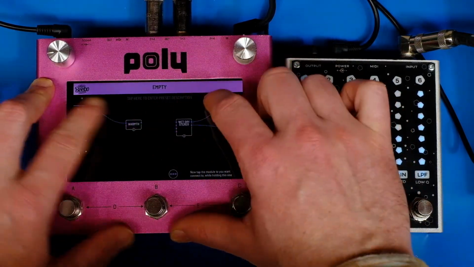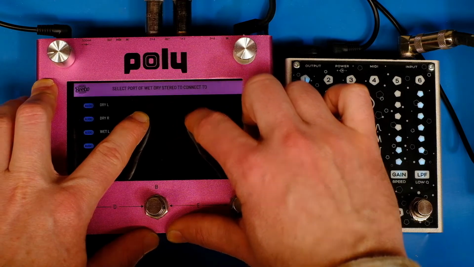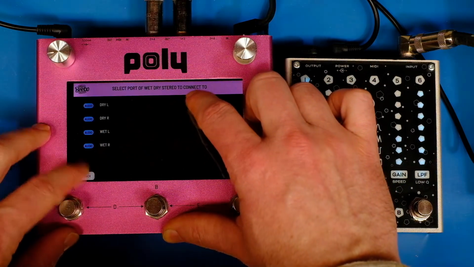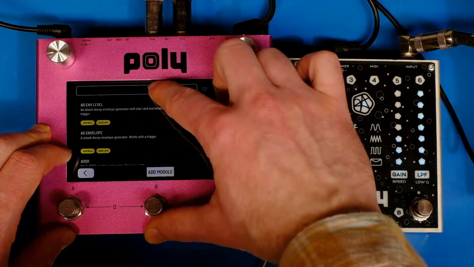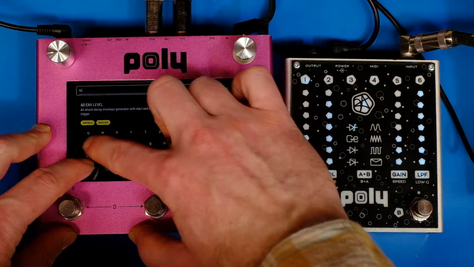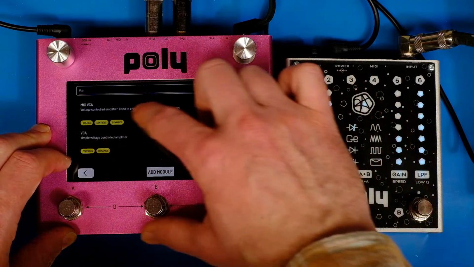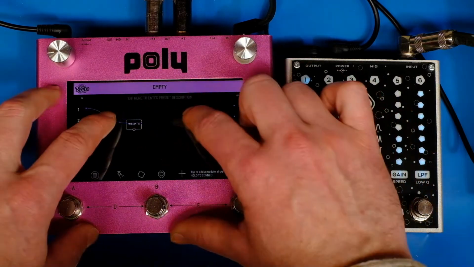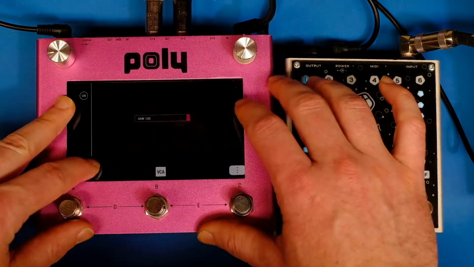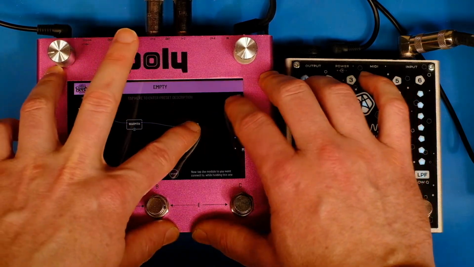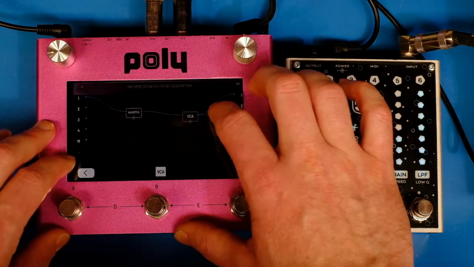So let's crank this one into here. We don't need a wet dry stereo. Let's just have a friendly VCA in there instead, so I can control my overall level. Just in case this gets a bit hectic.